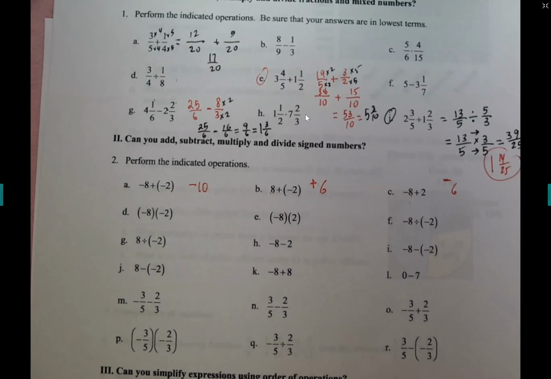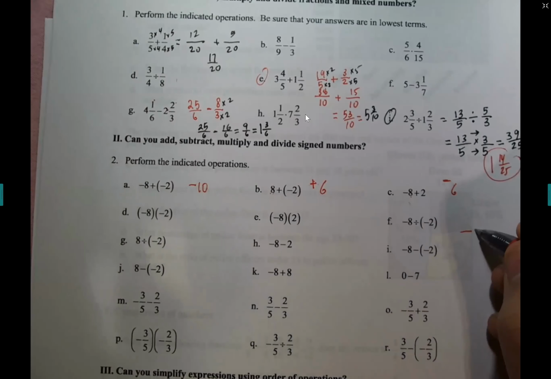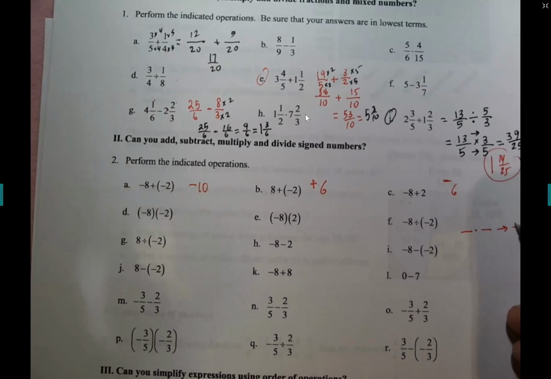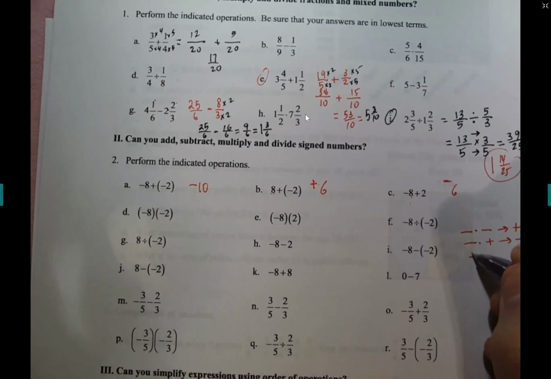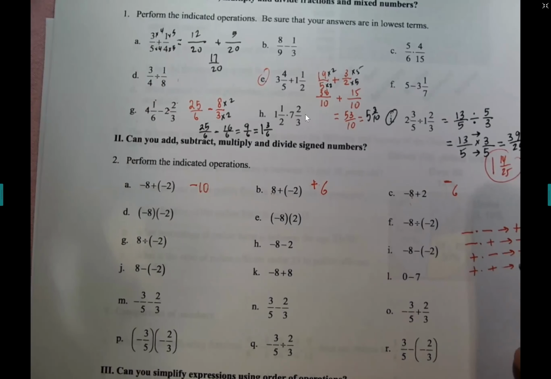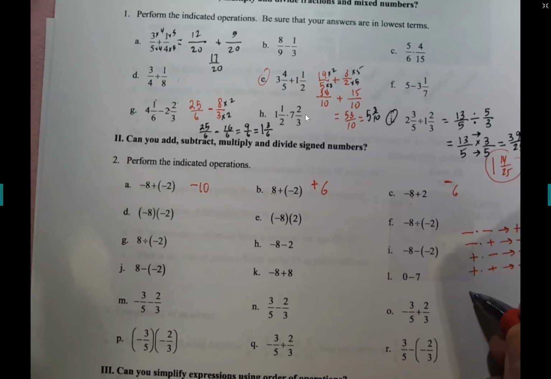For multiplication and division, guys, you need to know the following. Minus times a minus is a plus, minus times a plus is a minus, plus times a minus is a minus, and plus times a plus is a plus. And the same thing applies for division.